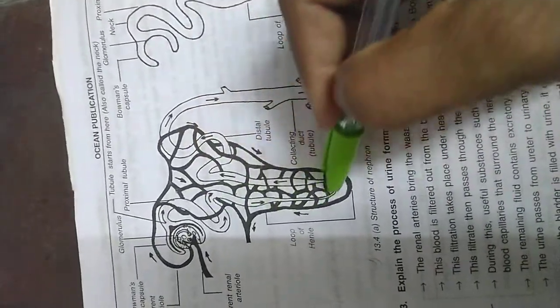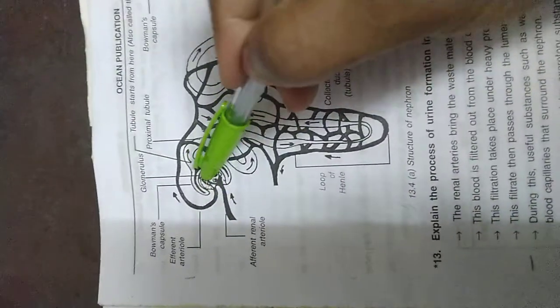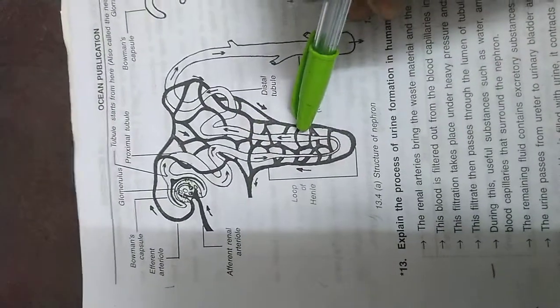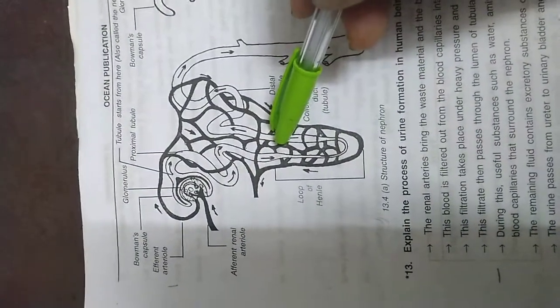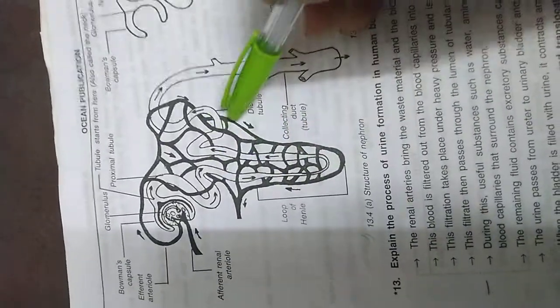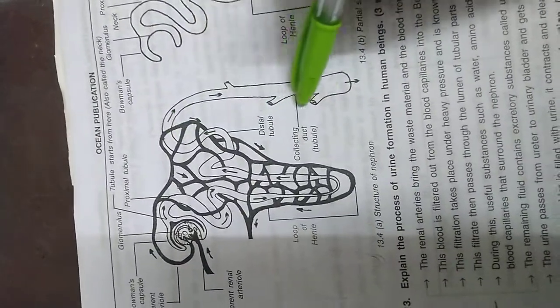Thus, slowly and gradually, filtration takes place. That is, filtration takes place in the glomerulus, urine is formed, and when it passes through this, reabsorption takes place. Reabsorption of the necessary things inside the liquid which got filtered. After reabsorption, whatever remains goes to the distal tubule, that is called urine, and from the distal tubule it goes to the collecting tubule.